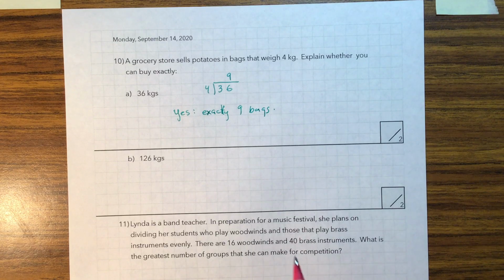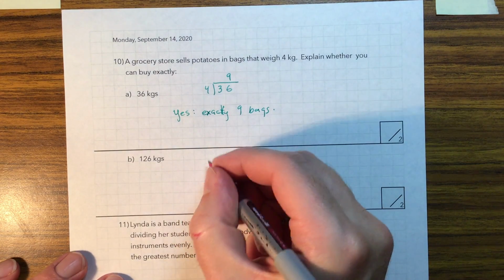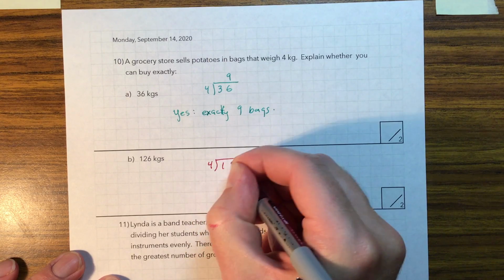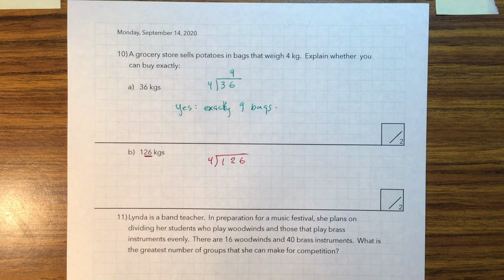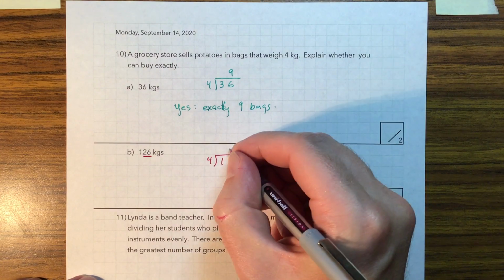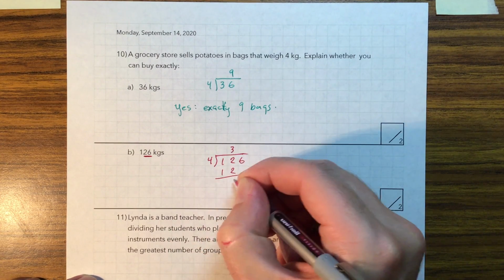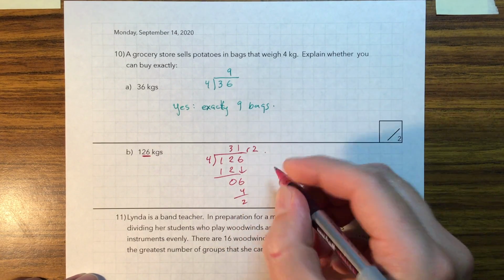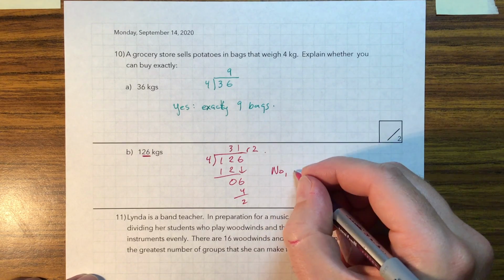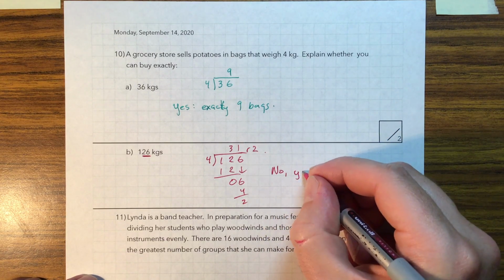What about 126? Can 4 go into 126? Well, all I have to do is look at the last two numbers. Can the last two numbers be divided by 4? Can I do 26 divided by 4? I cannot. I get remainders. So 4 does not go into 126. We can check here. 3, 12, 0, bring down the 6. 1, 4, 2, remainder 2. No. You cannot buy exactly 126 kilograms.